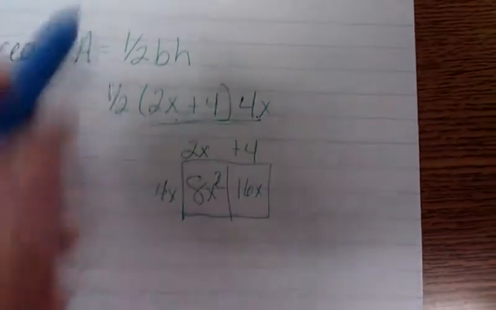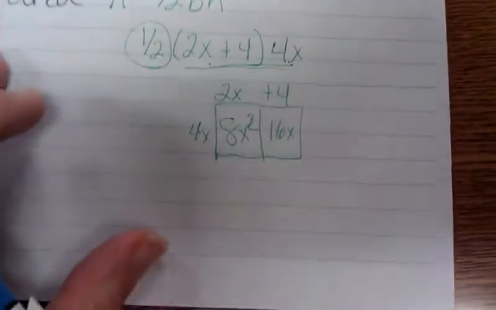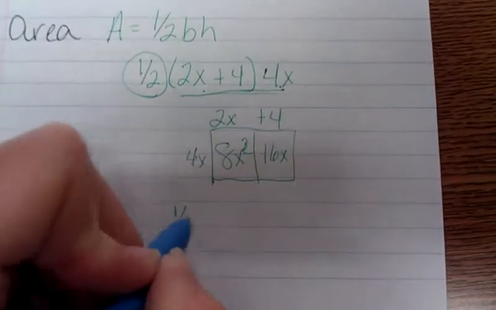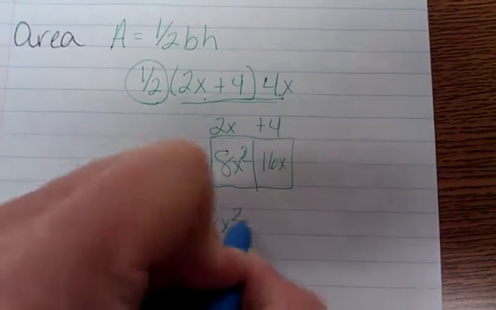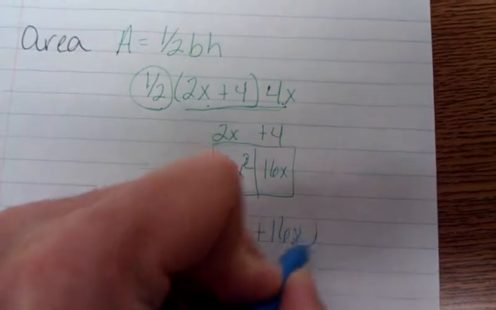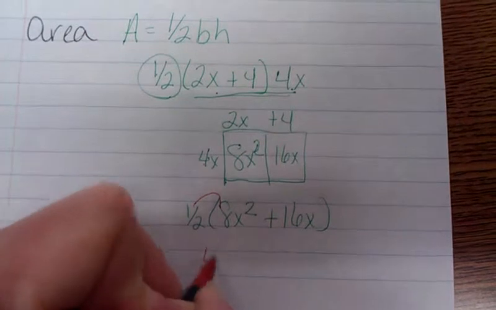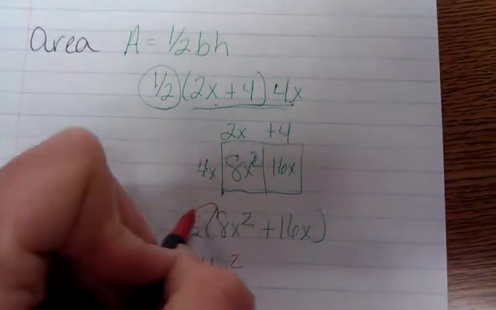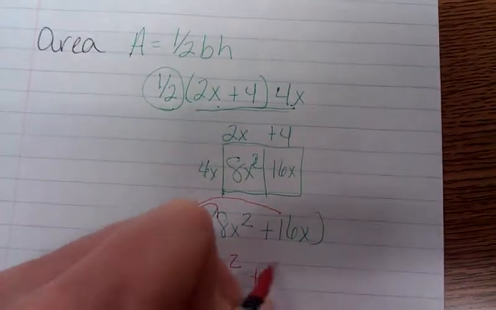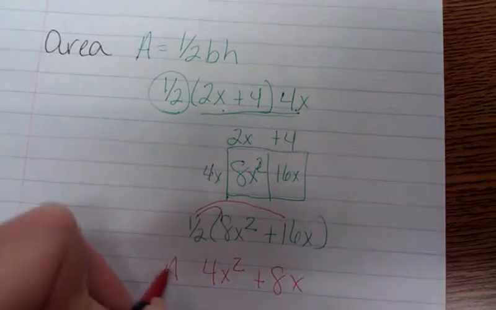But this is not the answer. Do not forget about that 1/2. So I have 1/2 times 8x squared plus 16x. Well, here, 1/2 times 8 is 4x squared. 1/2 times 16 is 8x. There is my area.